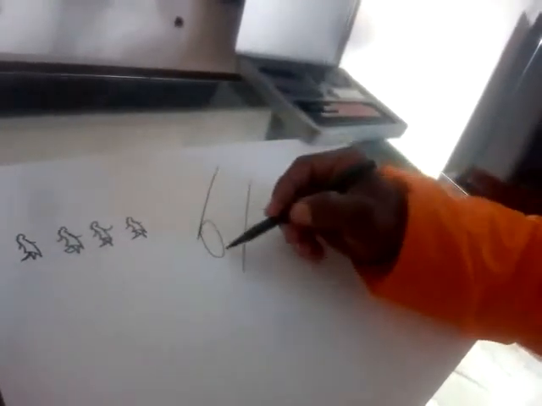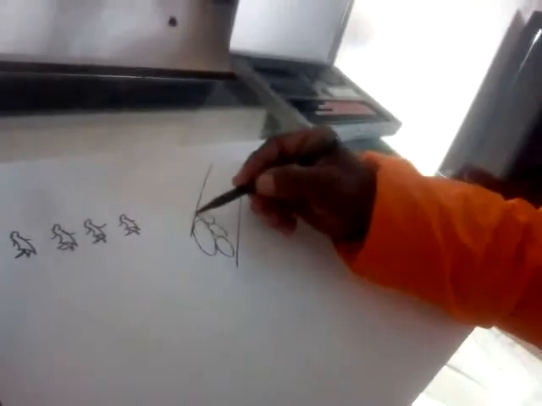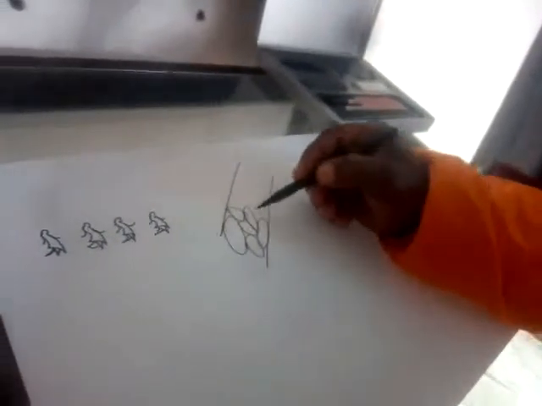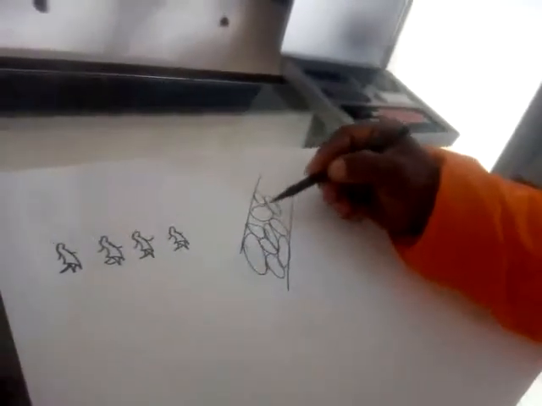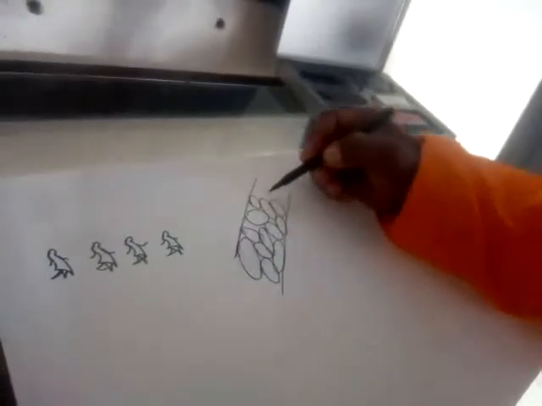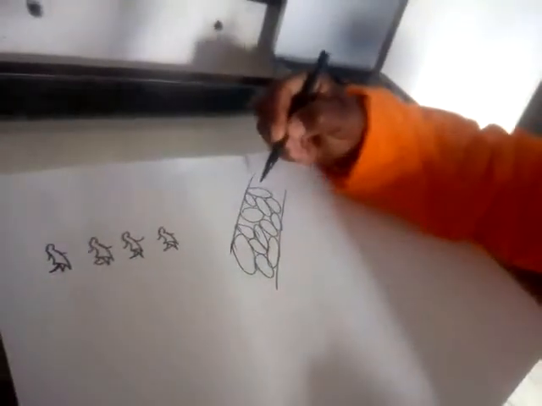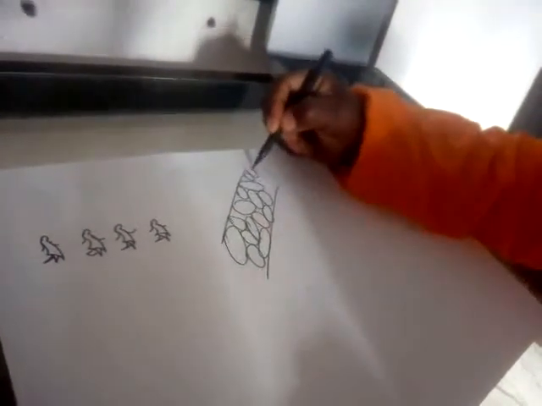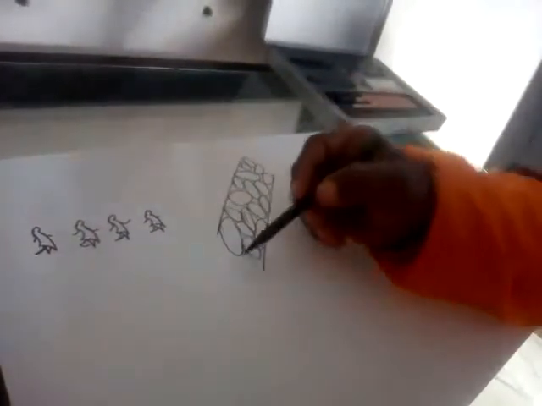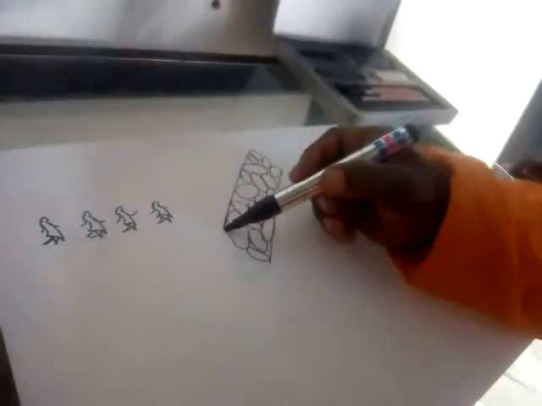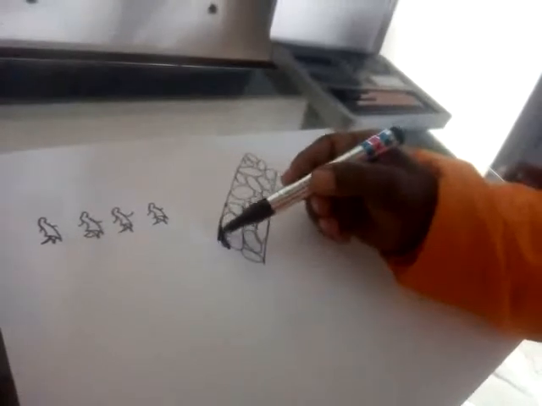I just roughly draw the circles like that, and fill them up as I go, small ones and big ones and all that. And then this is what I do: take a bigger marker and start filling in the small spaces to give my drawing a texture.